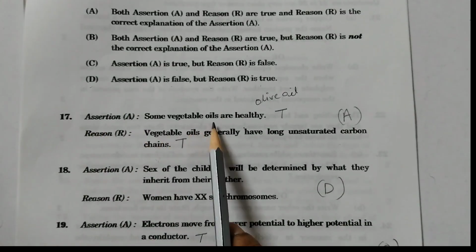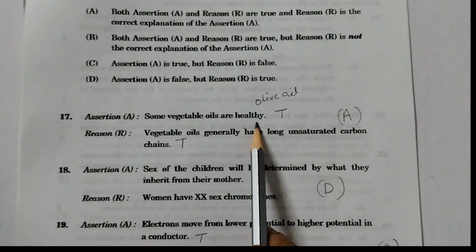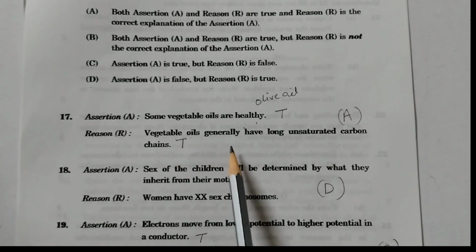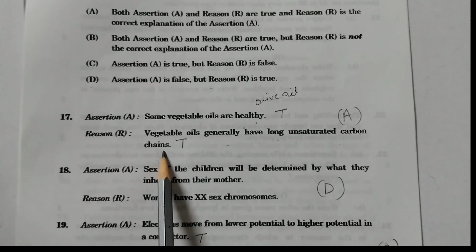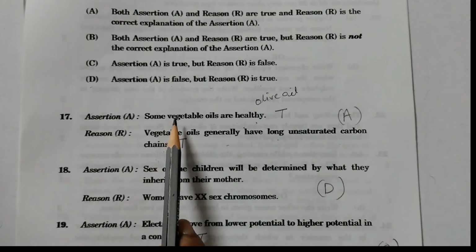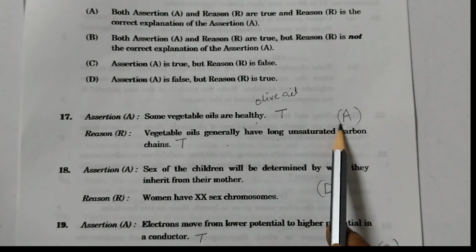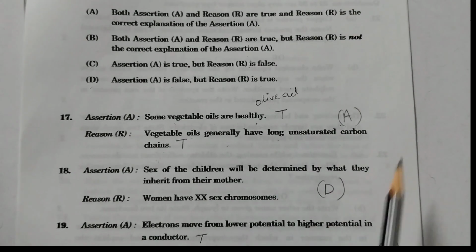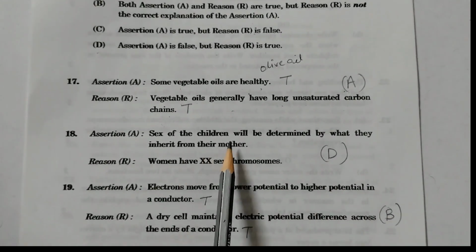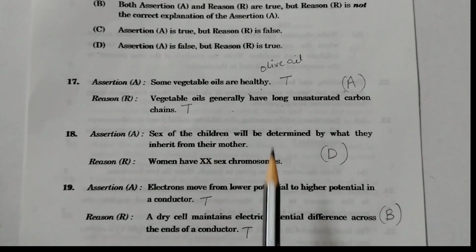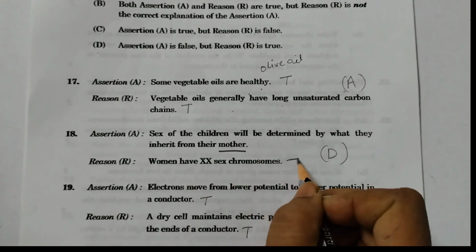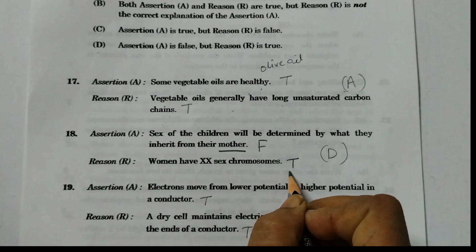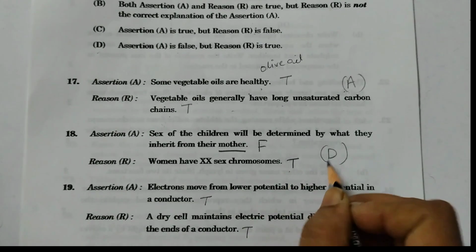Then we have assertion and reason based questions. The 17th one. Some vegetable oils are healthy. That is true. For example, olive oil is healthy. Vegetable oils generally have long unsaturated carbon chains. This is also true, and this is the correct reason for the assertion. So that will be Option A. Next, sex of the children will be determined by what they inherit from their mother. False. Women have XX sex chromosomes. True. This is false, this is true. That means this is Option D.